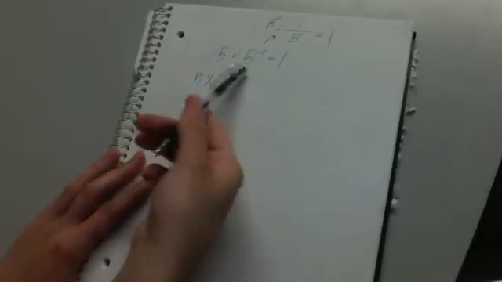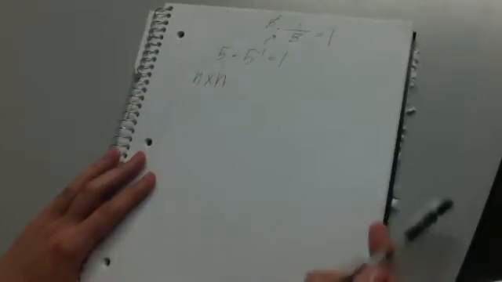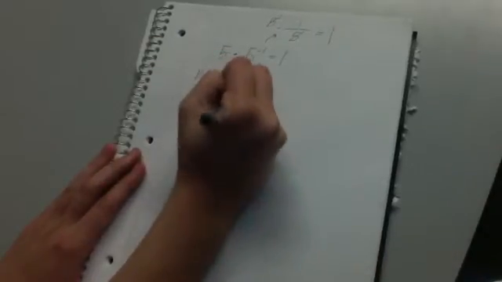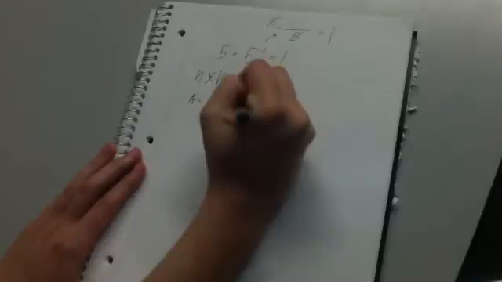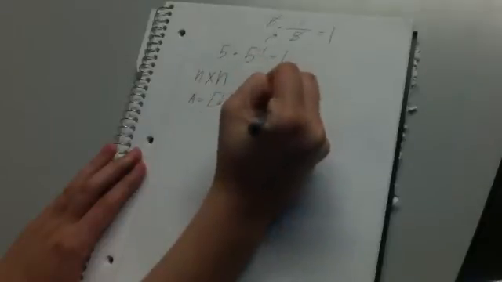Now, with matrices, it's a little bit different. An n by n matrix, meaning it has the same number of rows as columns, is invertible if there is a matrix that we multiply to the original to get the identity matrix. Now, this is a little bit harder to find than 5 times 5 to the negative 1 because matrix multiplication is not commutative. For example, if we have A is equal to 1, 2, and B is equal to 3, 4.